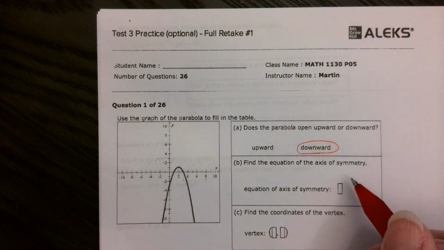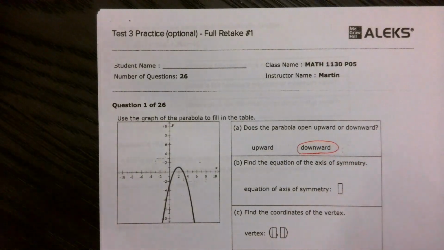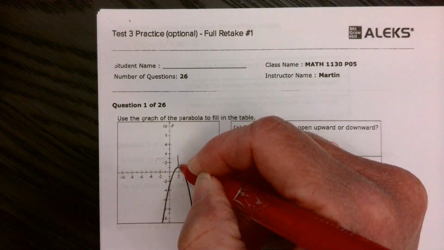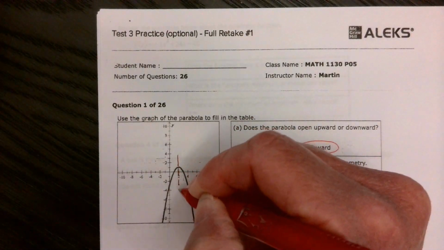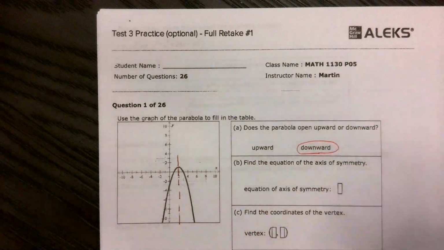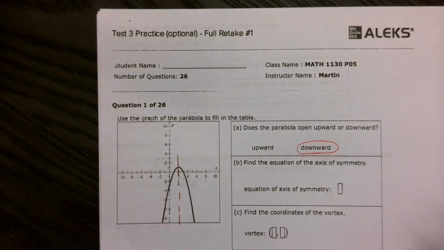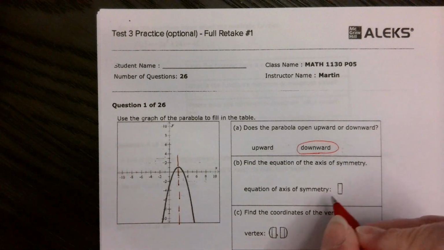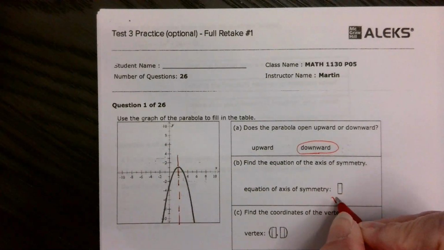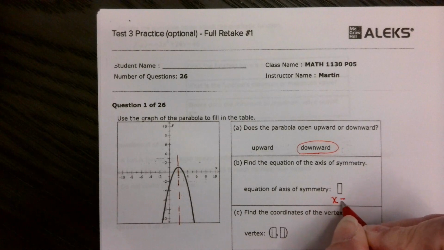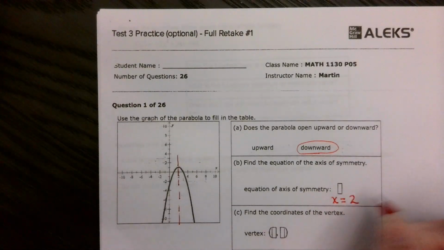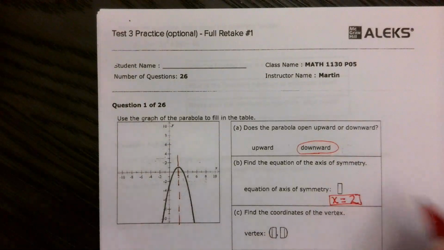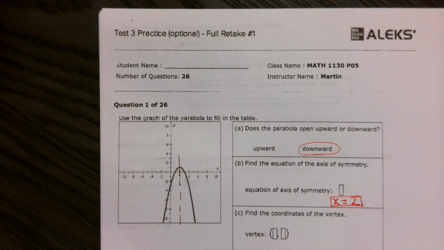Find the equation of the axis of symmetry. Now when it says equation, it's an equation of a line that goes through the vertex, okay? And it's of the x value of that vertex. It hits the x-axis at 2. The equation, you must put x equals 2. That is the equation of a vertical line. If you just put 2, it's wrong.